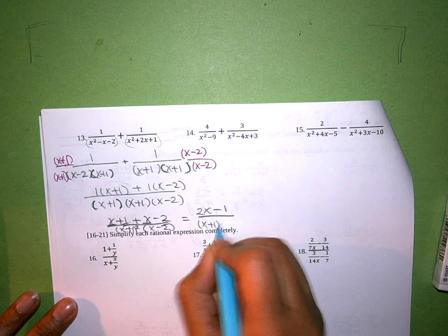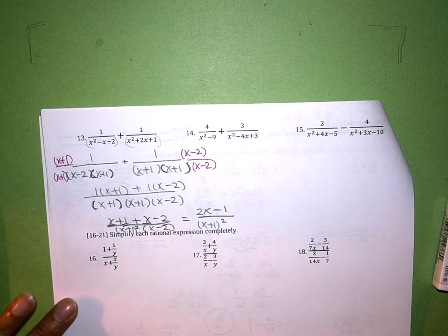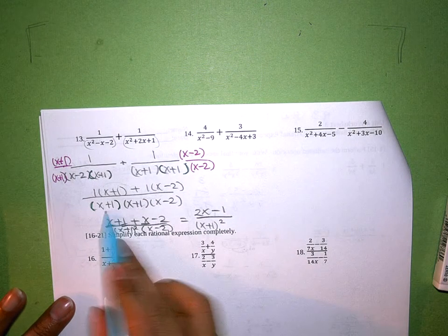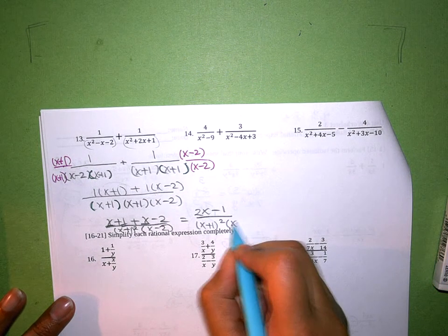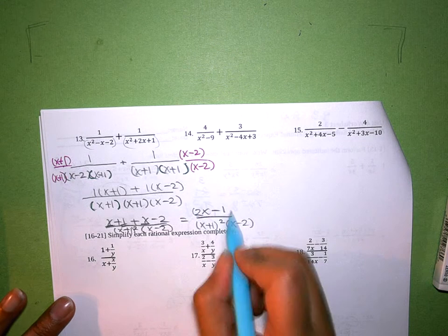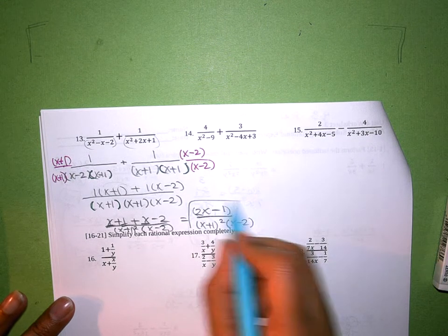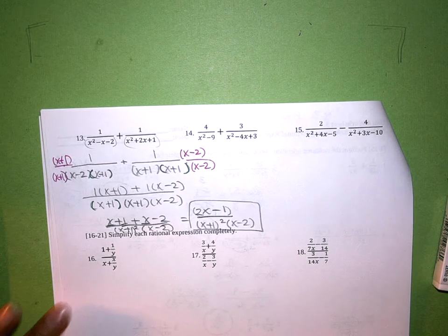I apologize for all the background noise. X plus 1 quantity squared because there's two of them, and the x minus 2. There's no reducing, nothing reduces. That there is your final answer.